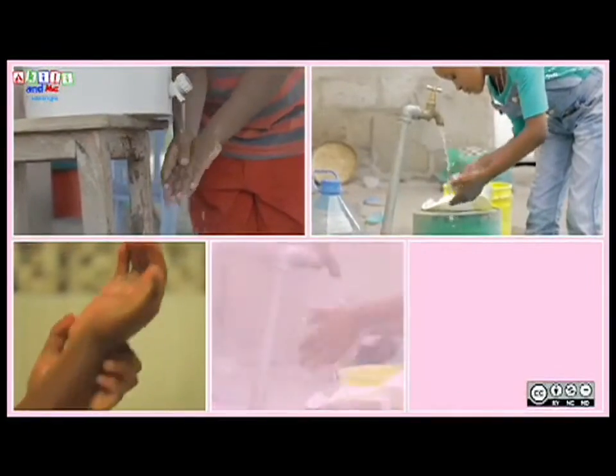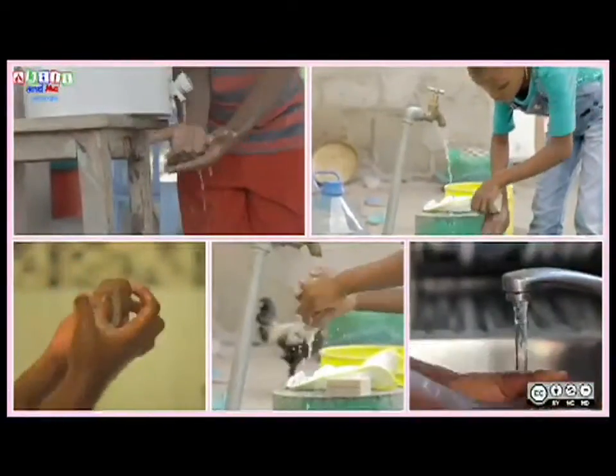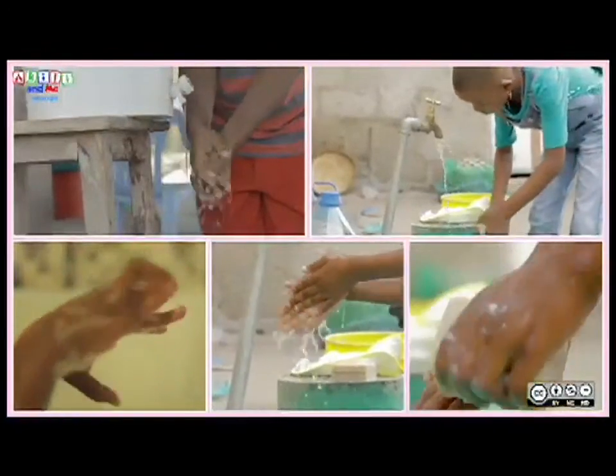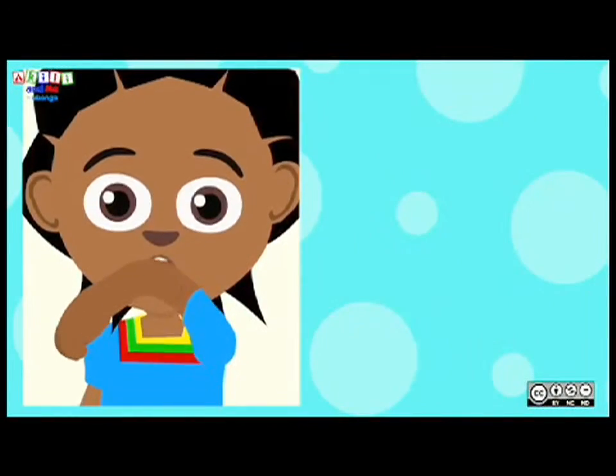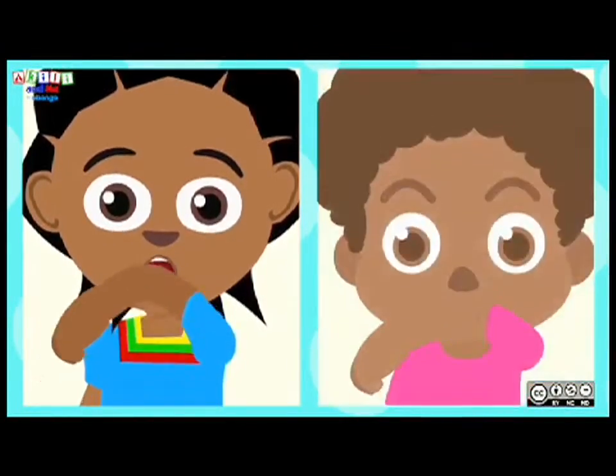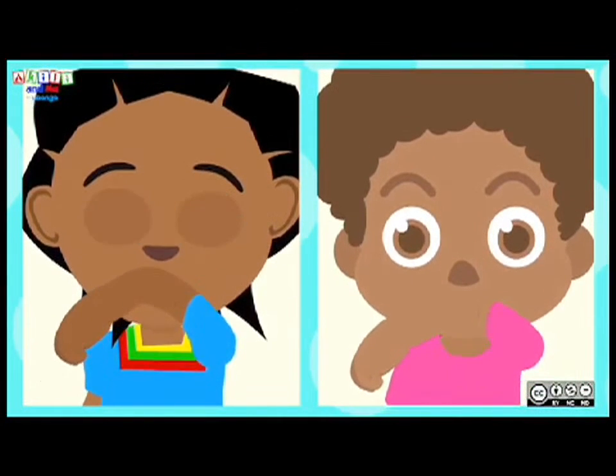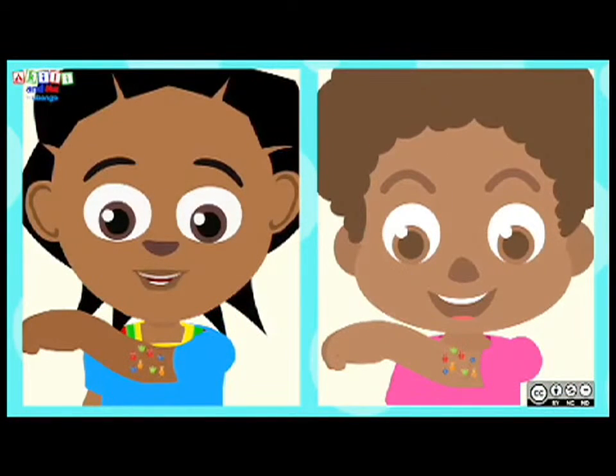Let's chase the germs away. Let's chase the germs away by keeping our hands clean. And when you want to sneeze or when you want to cough, do it in your elbow.